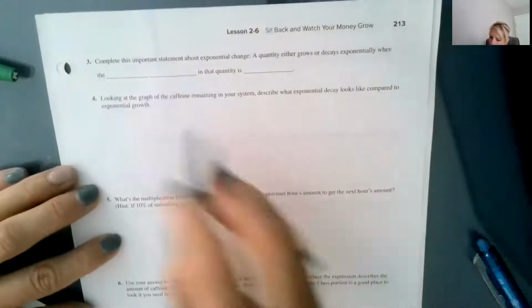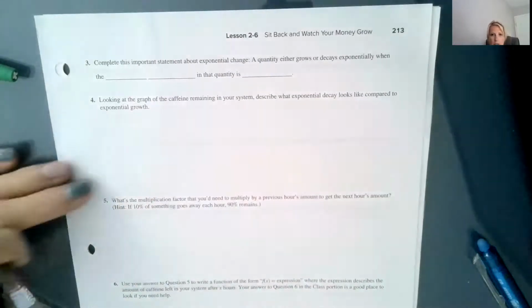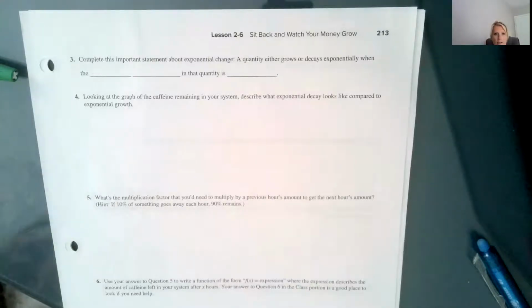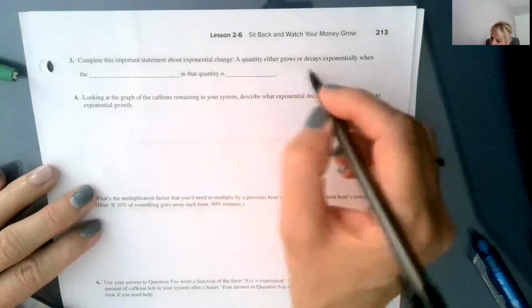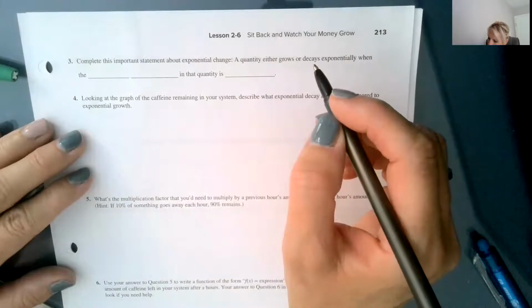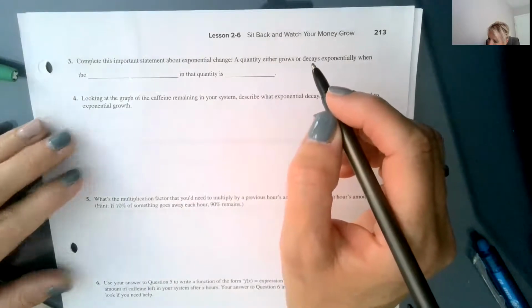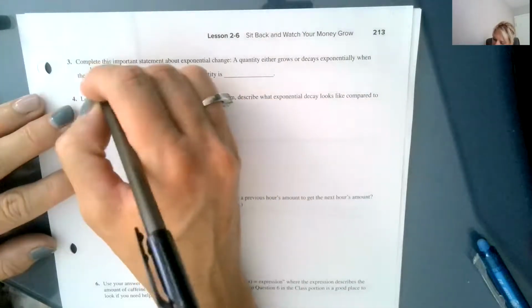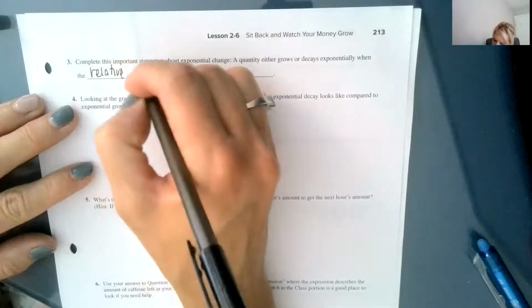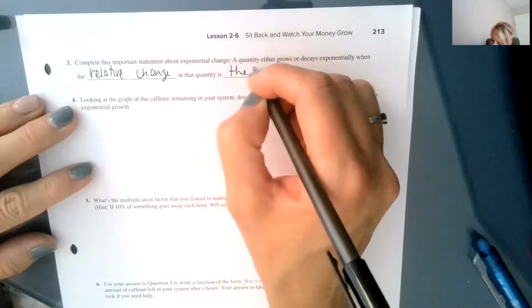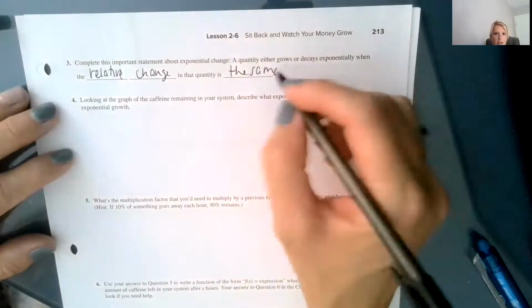Okay. So let's flip the page and build on this. Number 3 says, complete this important statement about exponential change. A quantity either grows or decays exponentially when the blank blank in that quantity is. Let's complete this. Okay, when the relative change in that quantity is the same. Okay, it either grows or decays.